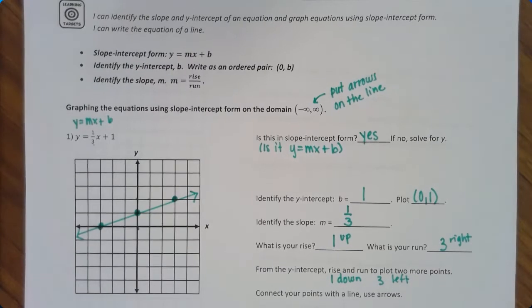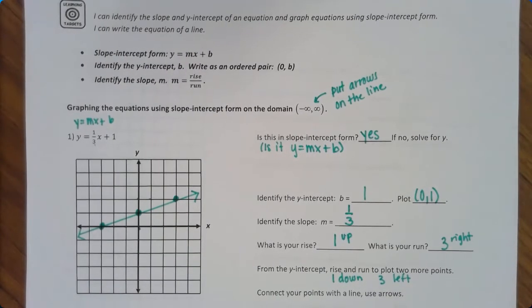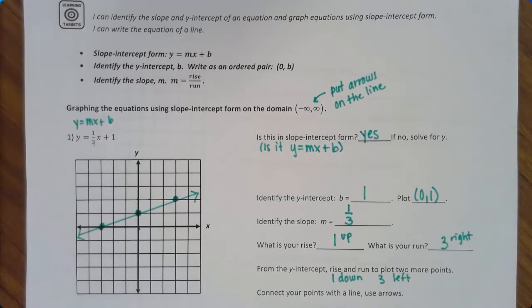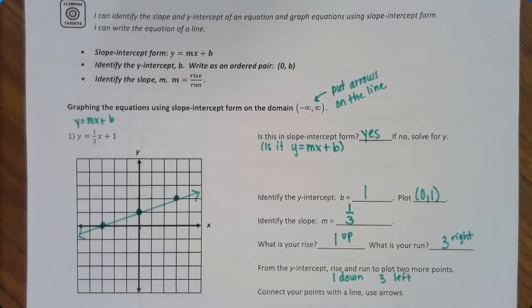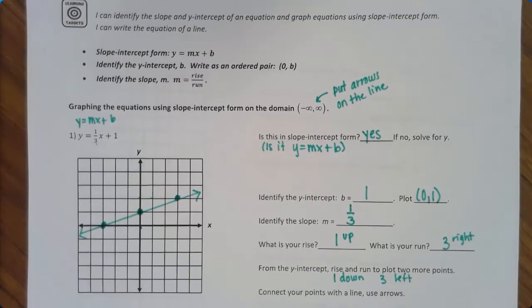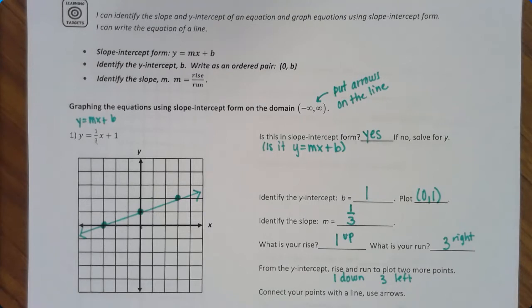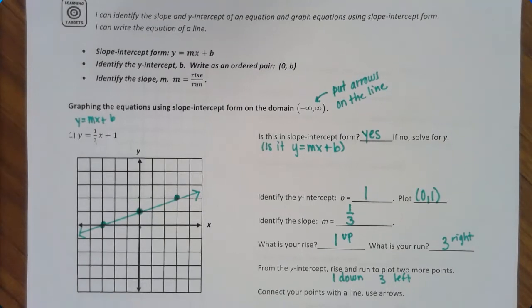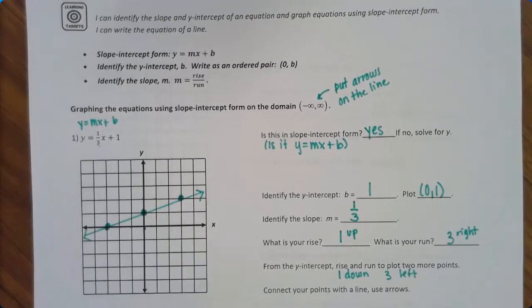Okay, so anytime we're trying to graph using slope-intercept form, the first thing we're going to do is plot our y-intercept, and we're going to find that using our value for b. And then we're going to use our slope and count rise over run from the y-intercept to get some points. Okay, let's look at another example.